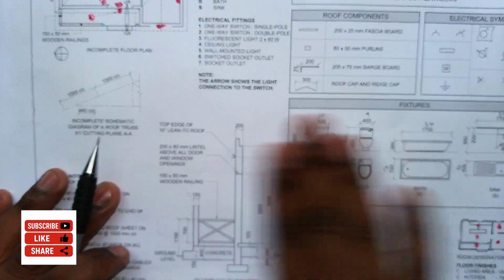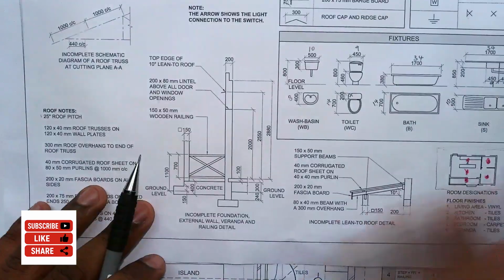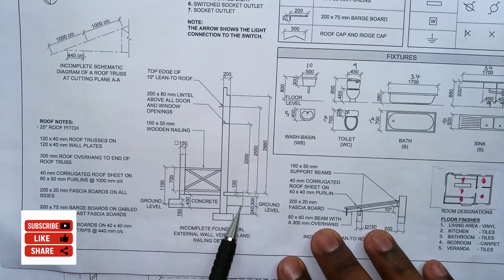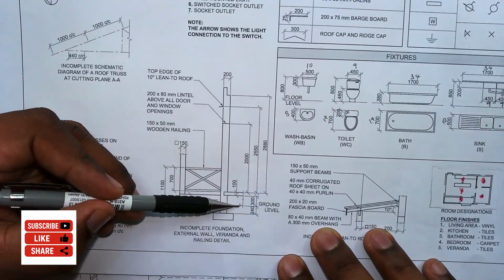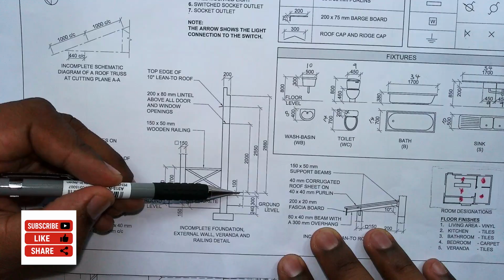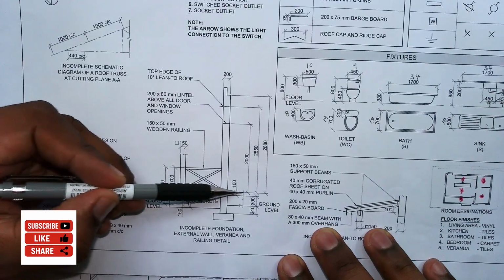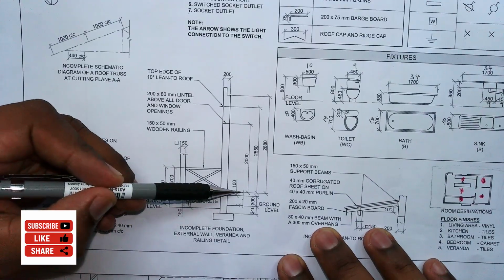This side. So where's the ground level? The ground level is there. Then where's the finished floor level? The finished floor level is that height there, it's that part. So from here to there, how long is it?